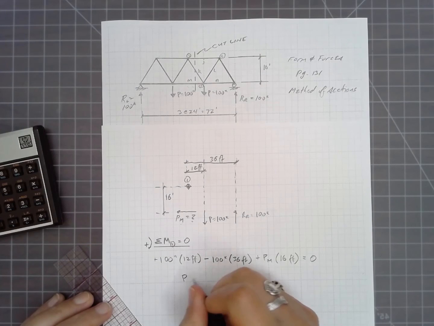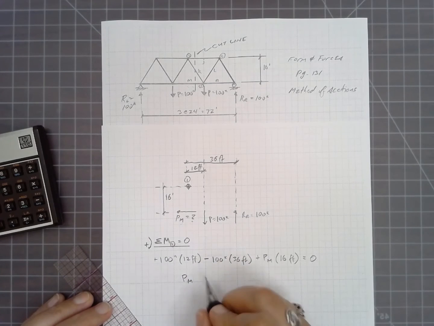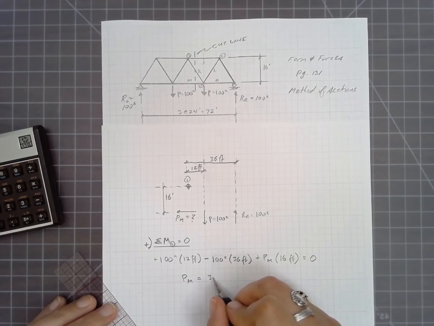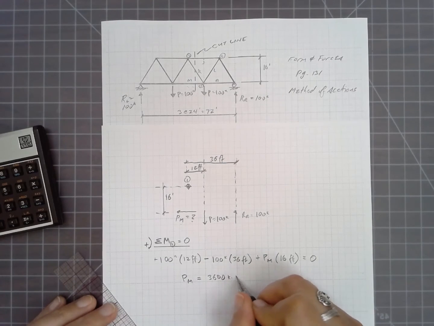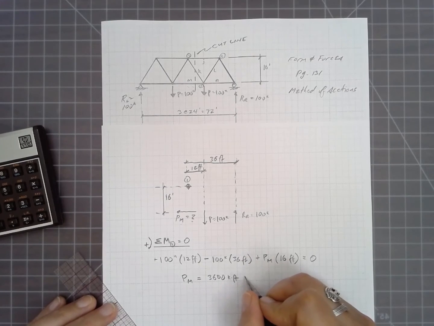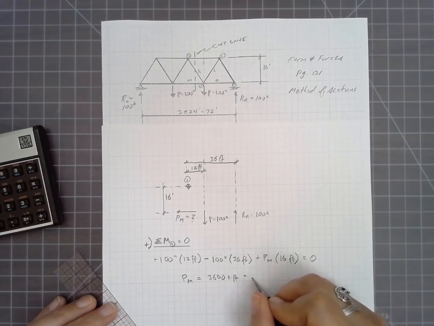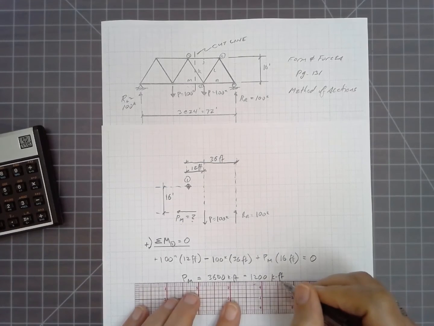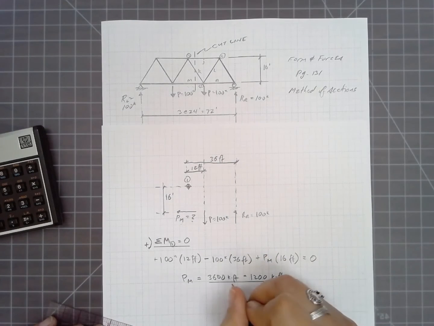So that means that the force in member M is going to be 3,600 kip feet. That's this. Minus 1,200 kip feet divided by 16 feet.